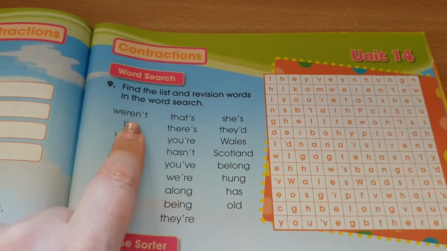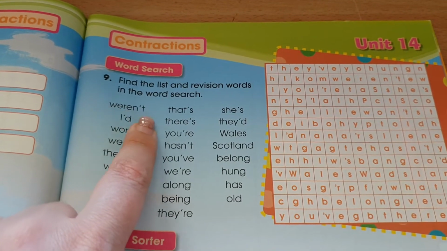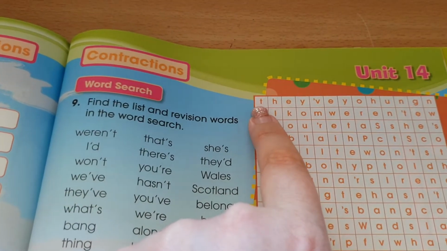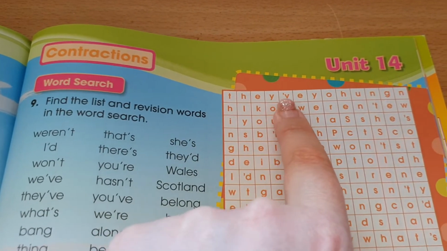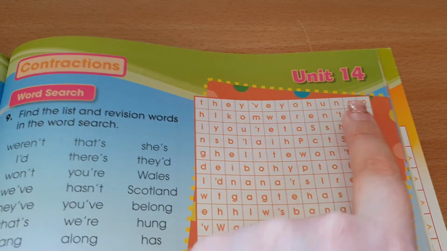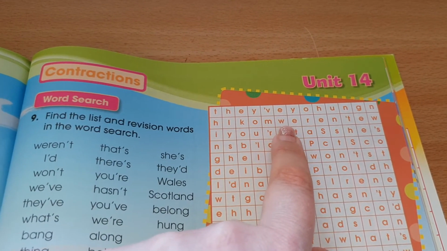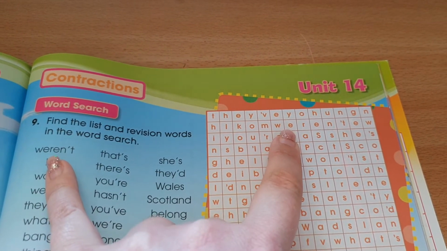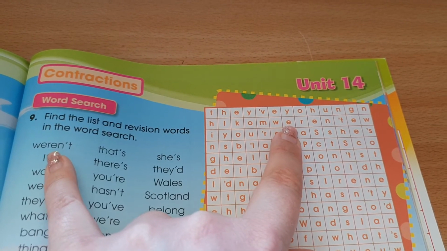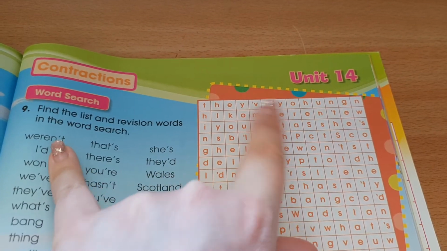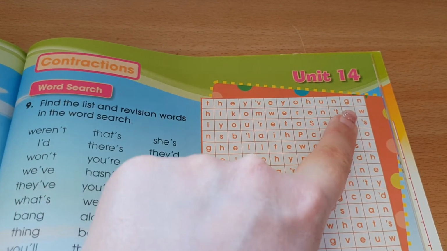And remember, a way of doing these to make it easy, if you're looking for weren't, first letter is W. So we're working our way along the top line, no W's there. Then along the second line, oh, there's one there. So the next letter we're looking for is an A. Oh, I think we might have found it. A, N, T. So box around that word.